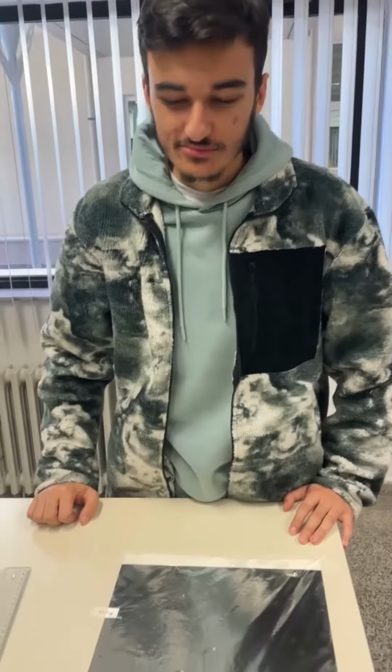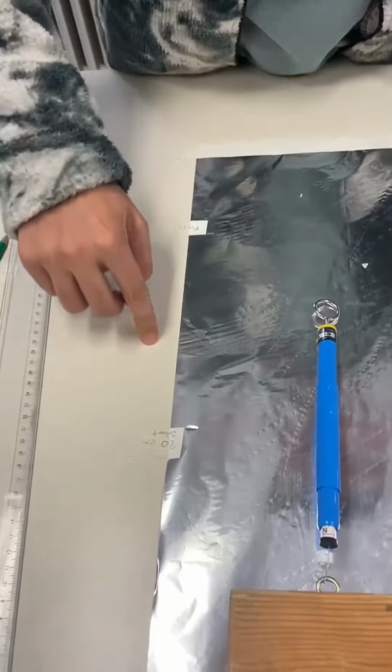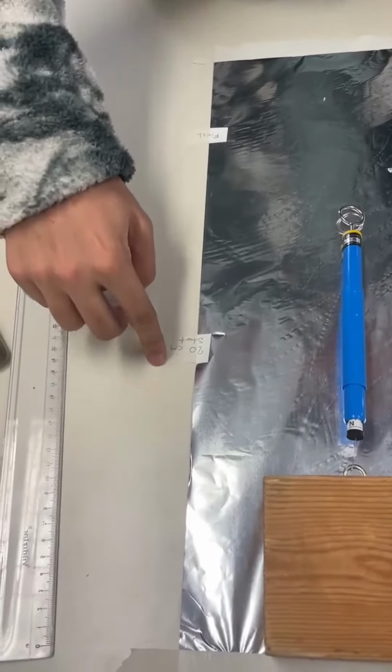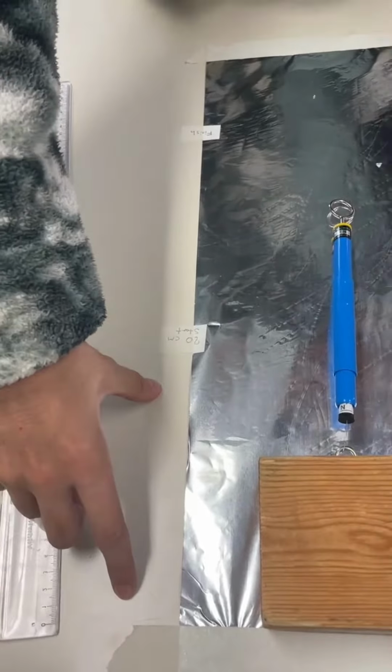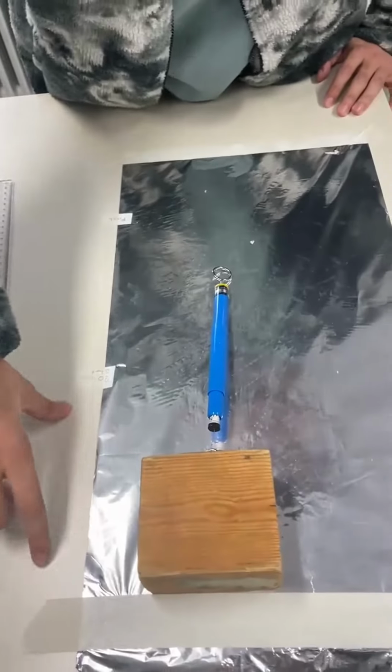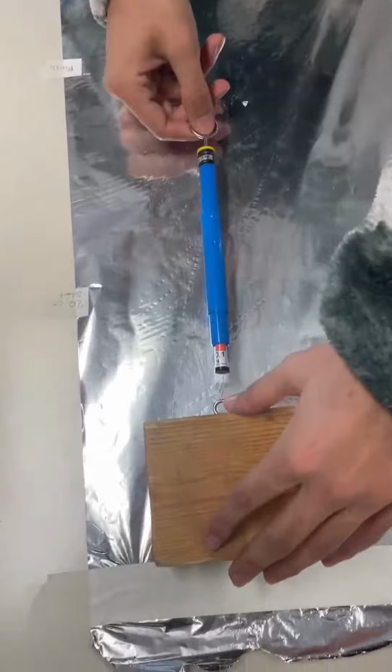Let's find the kinetic friction coefficient. Our rod is 20 cm long, but we don't want static friction to be involved in our experiment. So we will put the object a bit far from the start line. Do not put it so far, because we don't want to create a velocity before the start line.